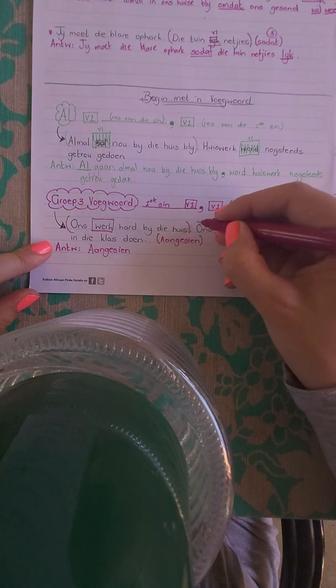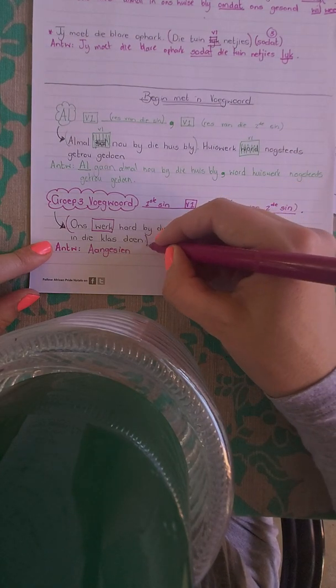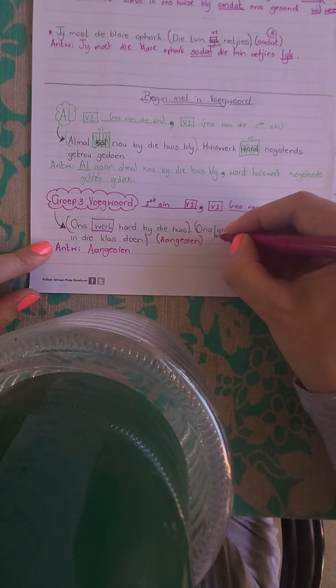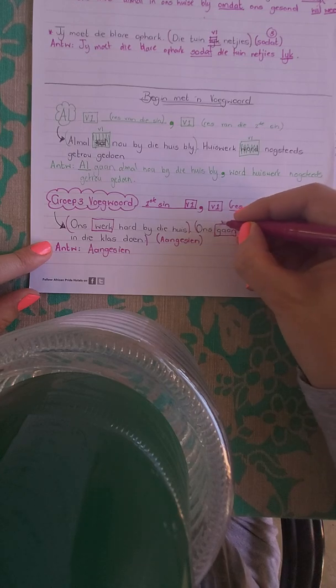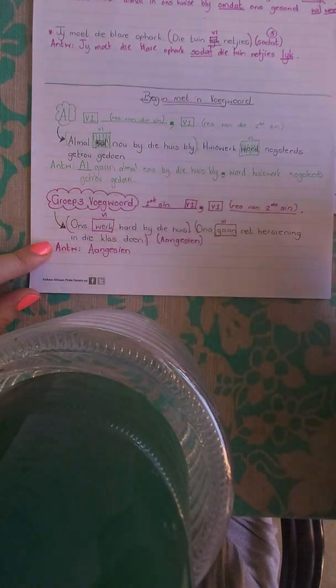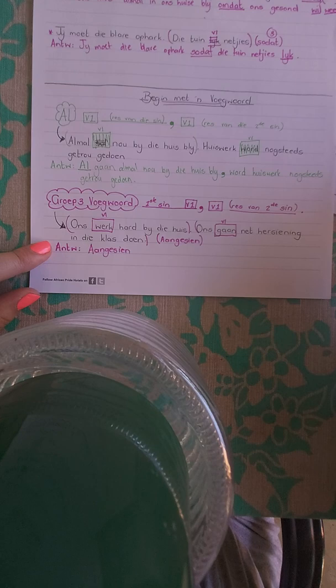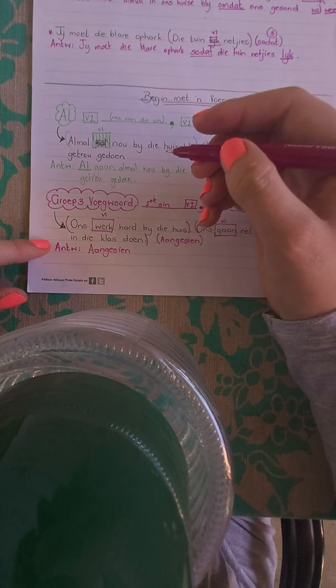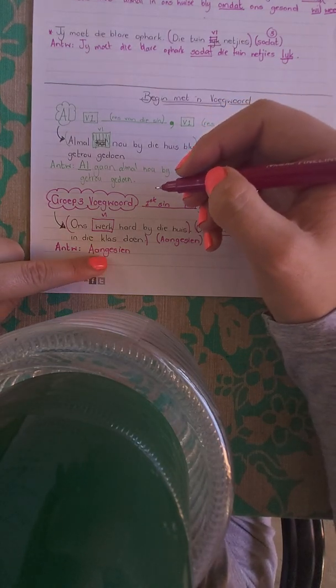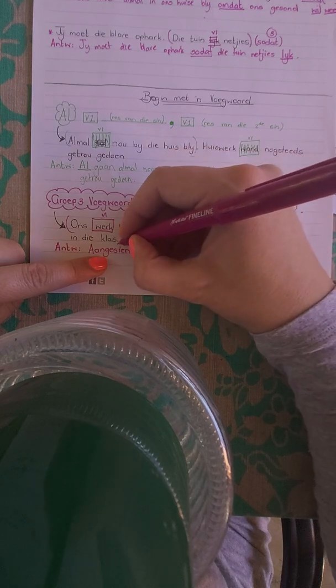In the second sentence, I want to make sure that I also identify my verbs. In this case, I have gaan as my verb 1. So once I've identified my 2 verbs, I can rewrite my sentence. I'm starting with my conjunction. Therefore, it's a group 3 conjunction.